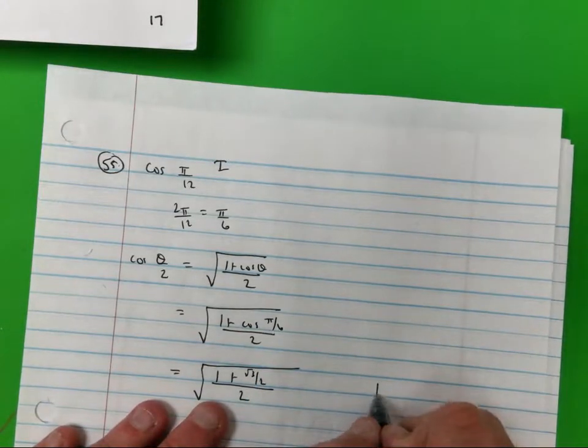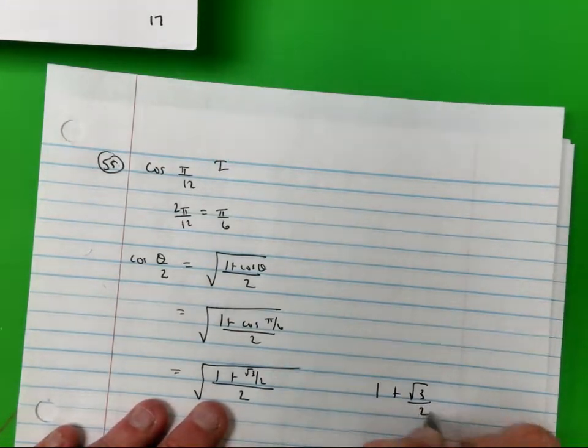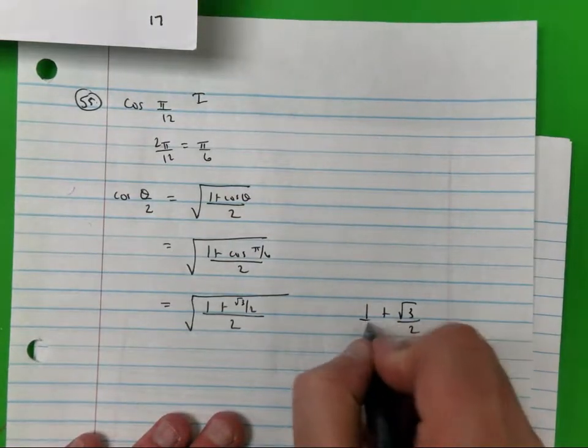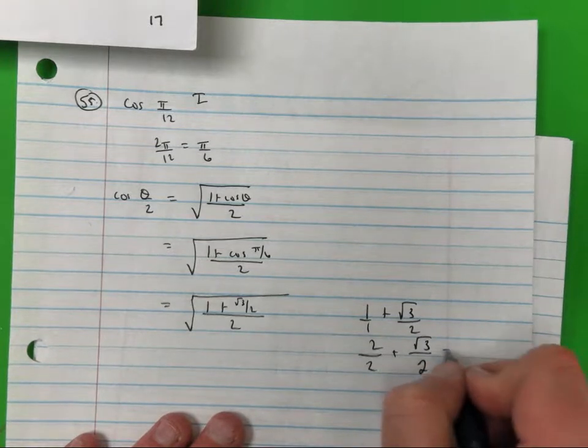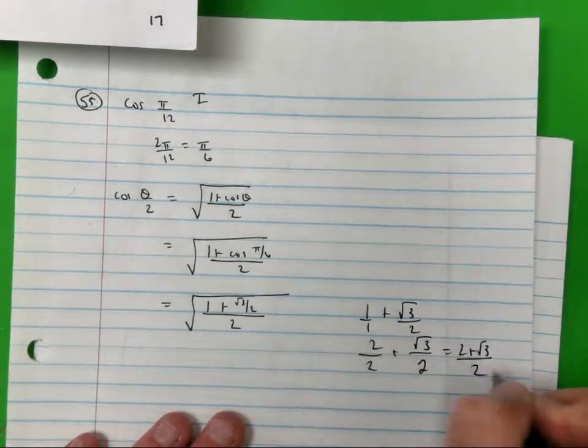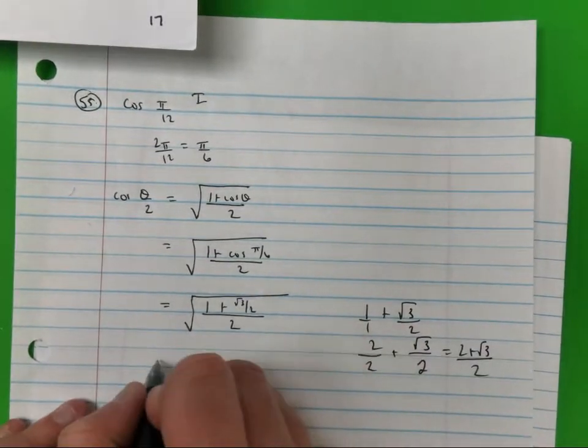I'm going to come to the side and do the math here so you can understand. I need to find a common denominator. Common denominator is 2. That would equal 2 plus square root of 3 over 2. That's going to go in place of the numerator.